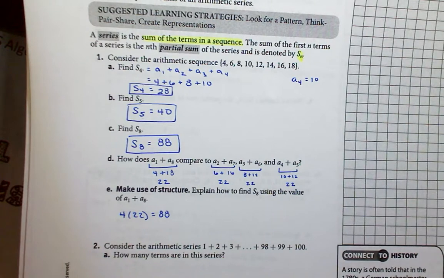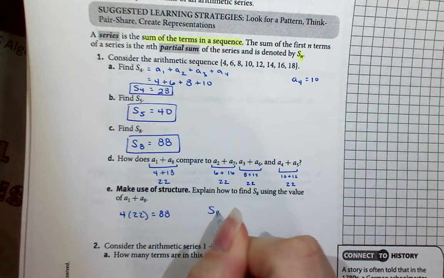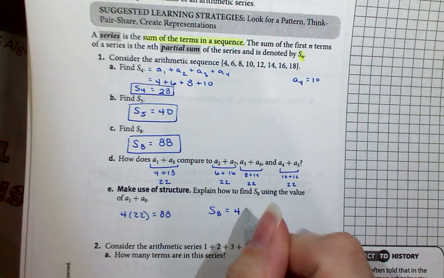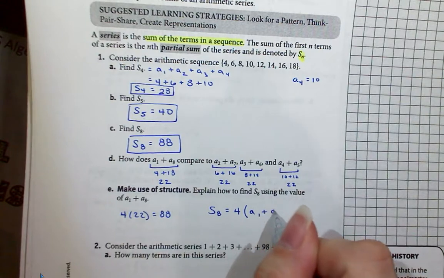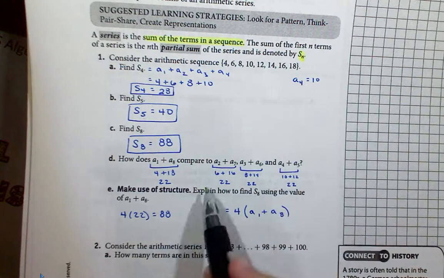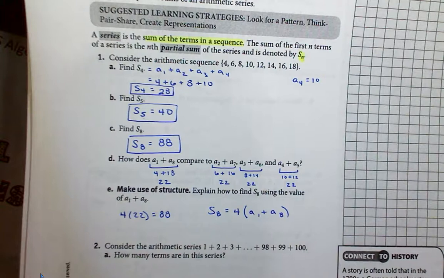If we were trying to set up an expression for this, we might say that S sub 8 would have been 4 times the first number plus the last number, because it didn't matter which set of numbers we used. We ended up with the same value. We could have said the second and the 7th number, or the 3rd and the 6th number. But since we're using first and last, I think that's the easiest, because all of our sequences for the moment are going to have a first and last term.